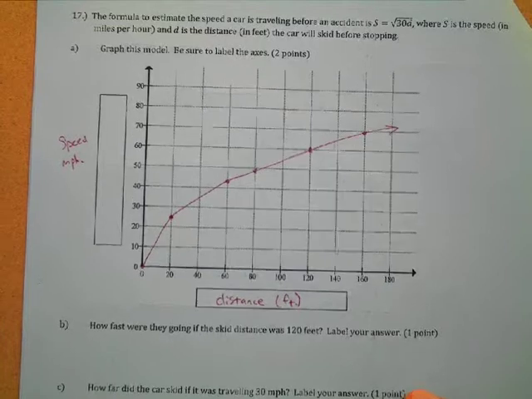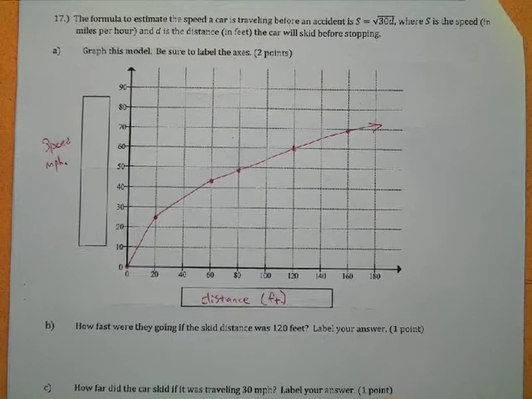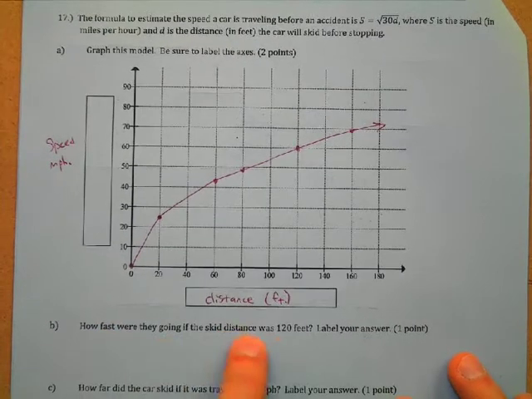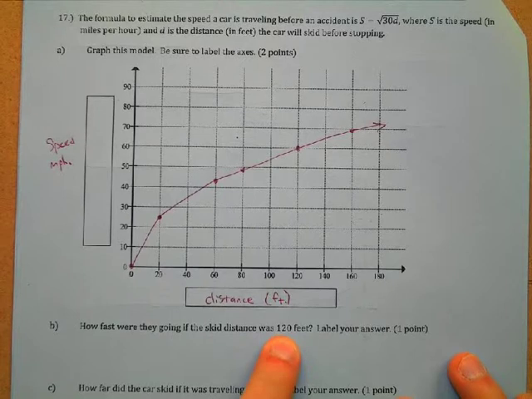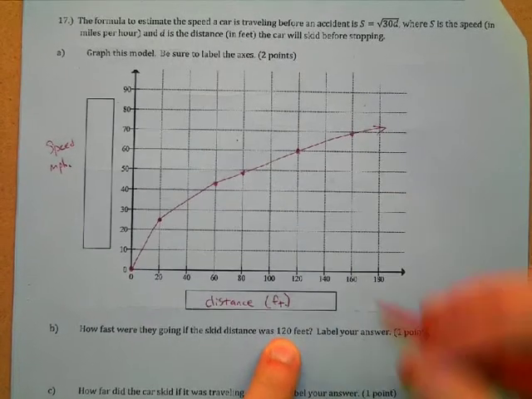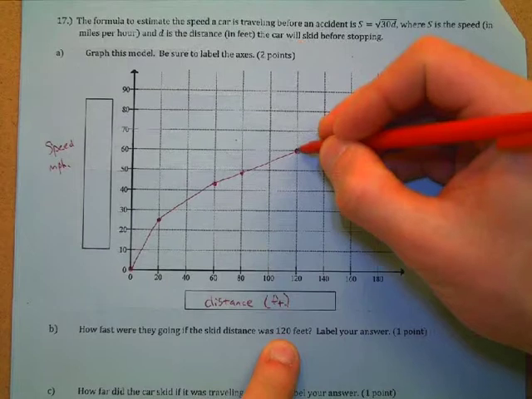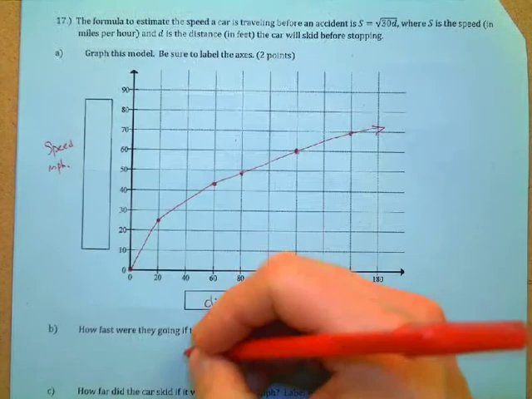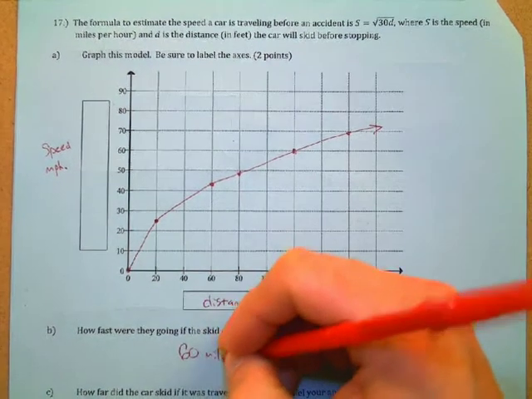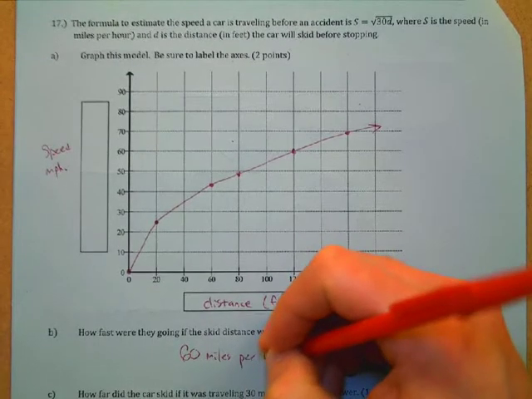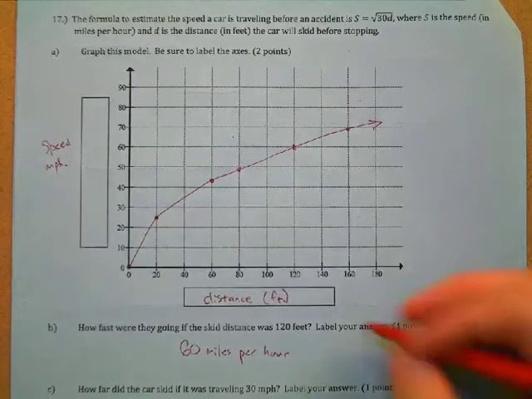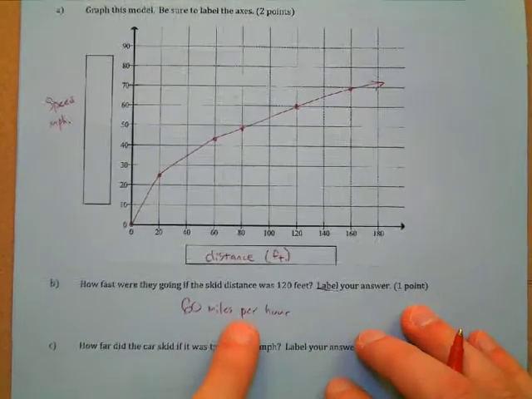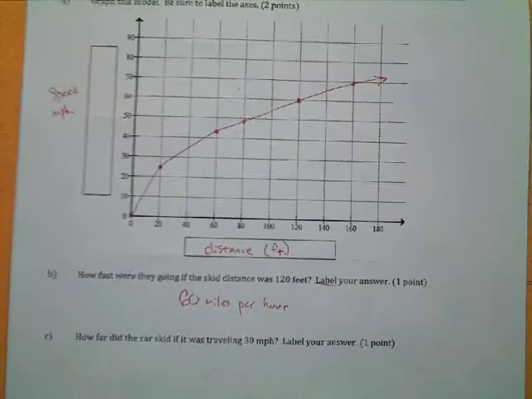Okay. So, how fast were they going if the skid distance was 120 feet? Well, actually, this one's really nice. That was the one that worked out nicely, wasn't it? So, 120 feet, speed was 60 miles per hour. Okay? So, 60 miles per hour. Label your answer means to give units to it and stuff like that.